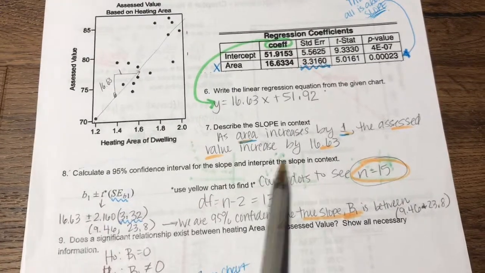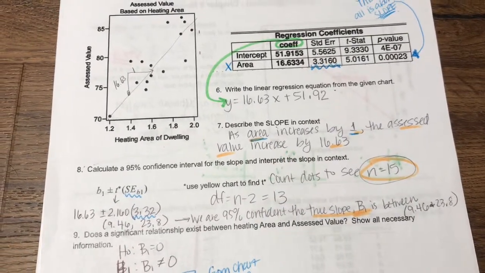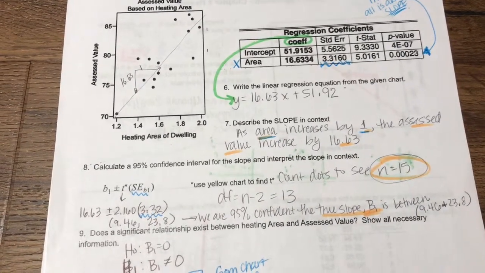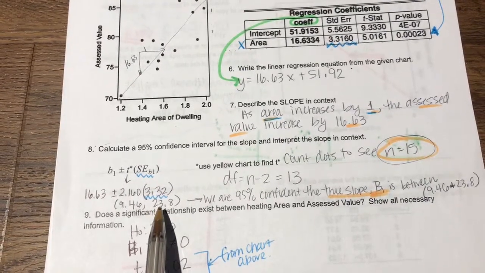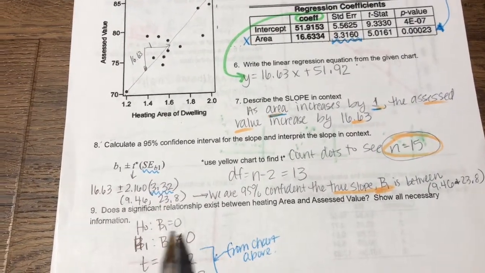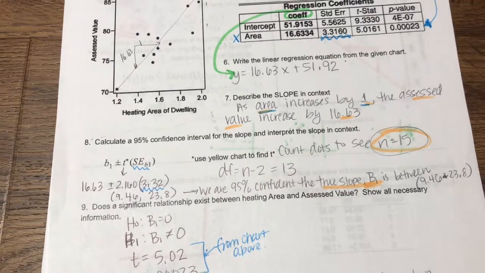So I feel like we've had a lot of practicing the slope. Read that over, practice that. But what I really want to talk about on this page is how the 95% confidence interval and the hypothesis test lead to the same conclusion.